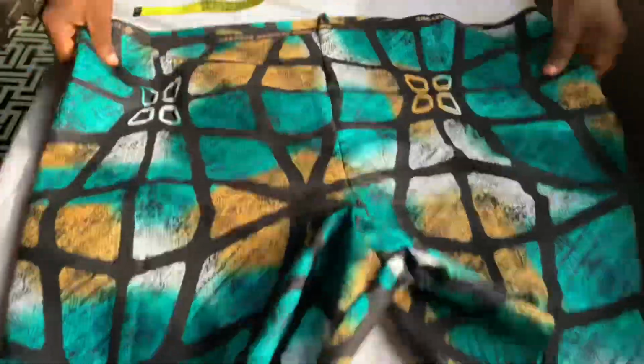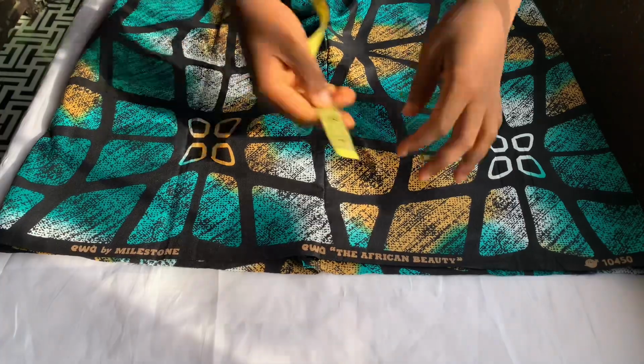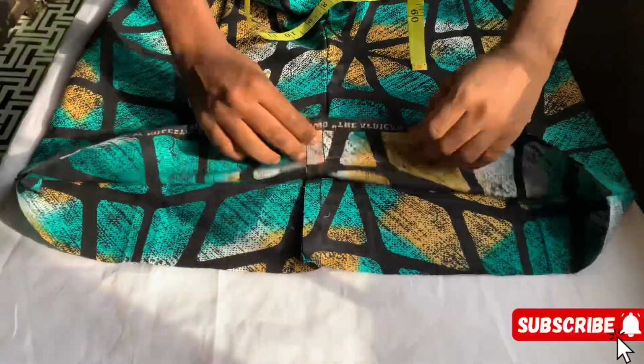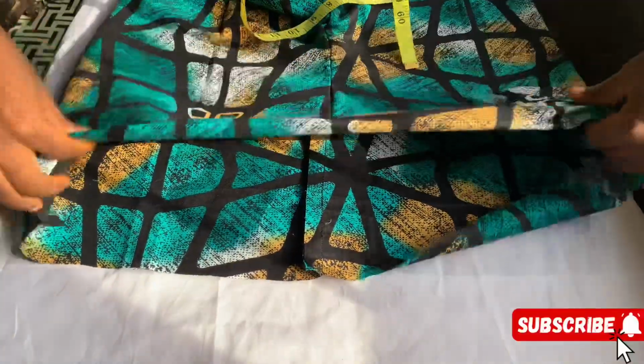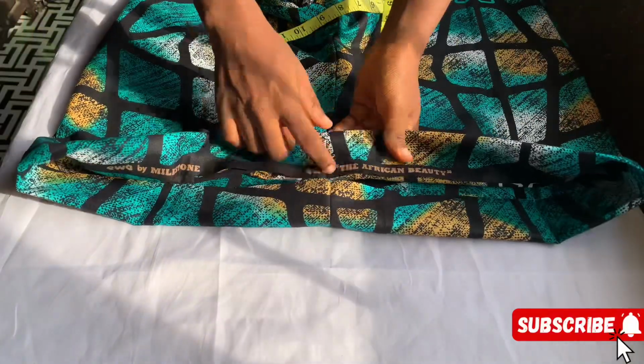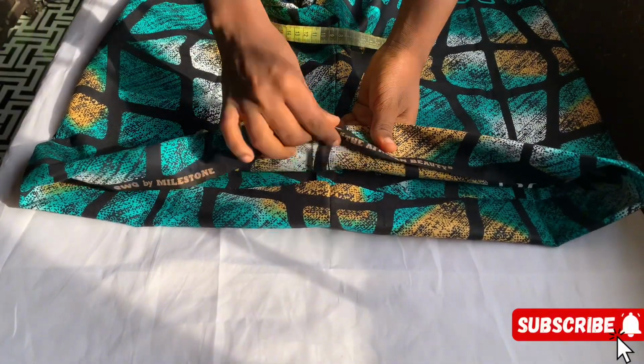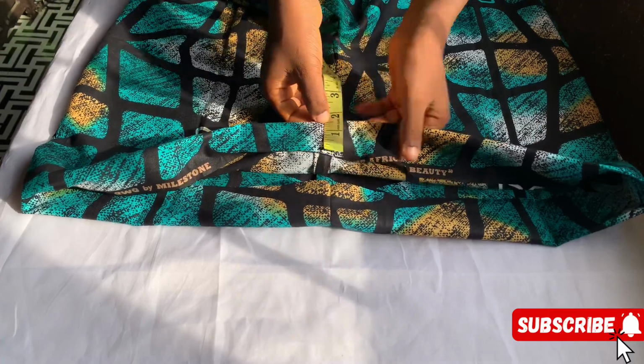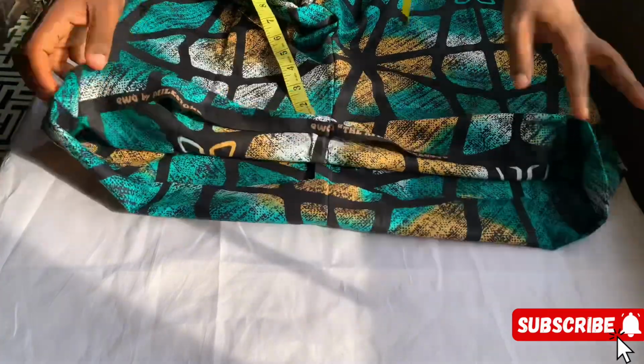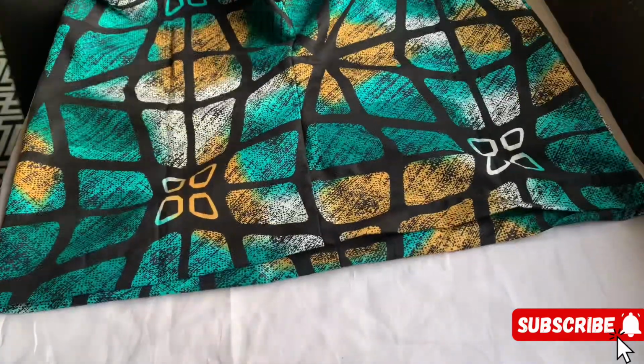The next step now is to fold in the space we left out for our elastic. Remember, we left out 2 inches at the upper part. So I'm just going to go ahead and fold in the 2 inches, then I'll fold in by ½ inch. So I'll be left with 1.5 inches. So now I'm going to fold in the elastic casing space.